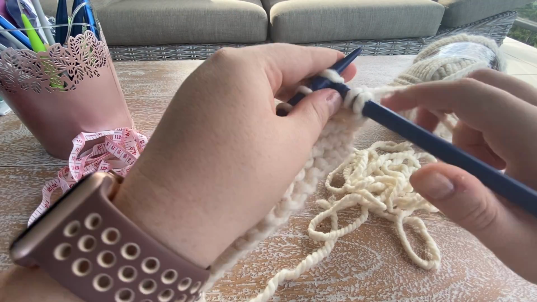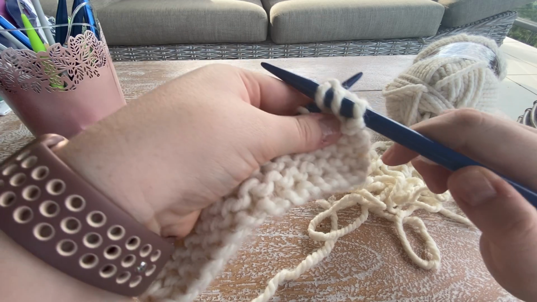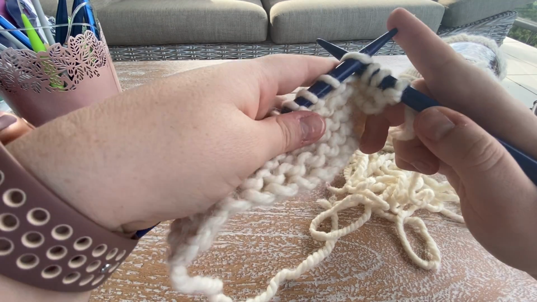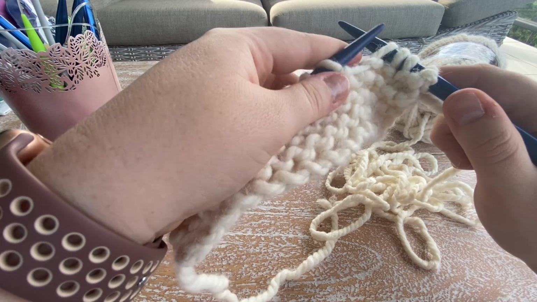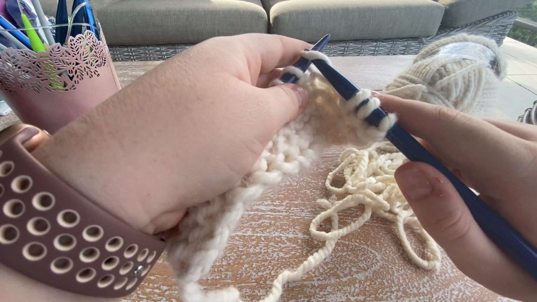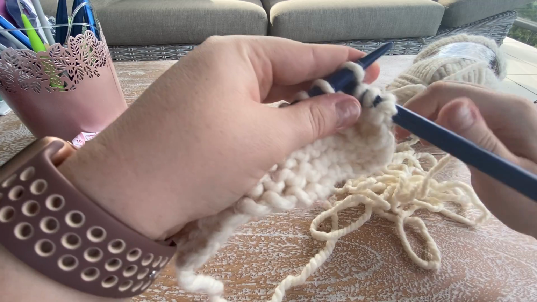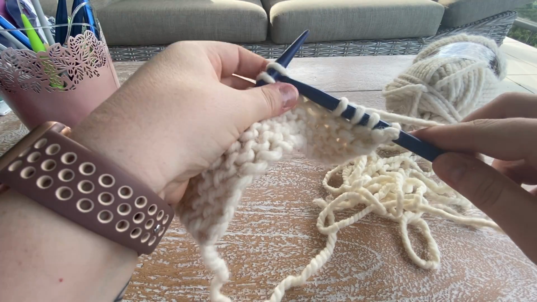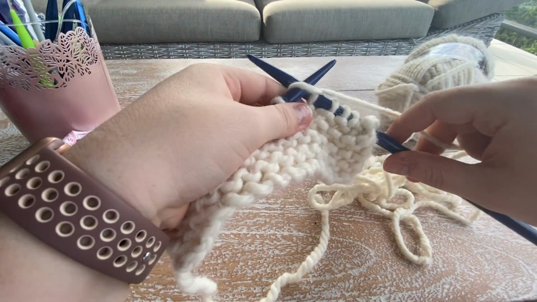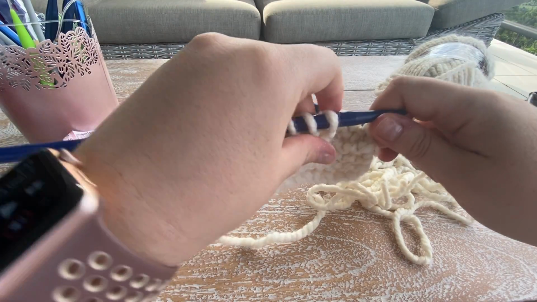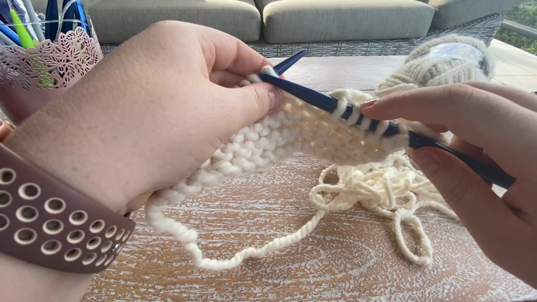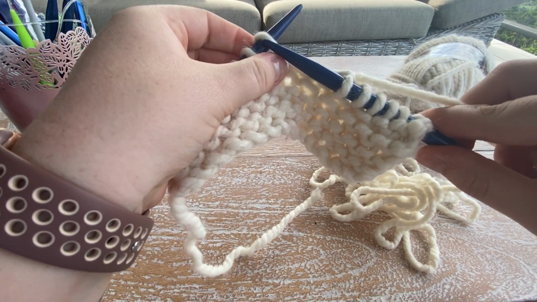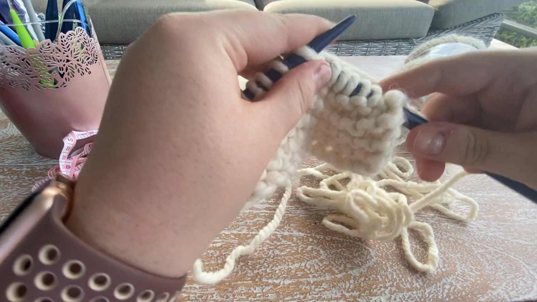Some people will do a slip stitch where, instead of actually knitting the stitch, they'll just pick it up and transfer it over to the other needle and then knit the rest. They'll do that only for the first stitch. I have done that before. For me personally, I find this way gives me a nicer edge, but everyone knits differently. So again, whatever works for you is what you can do.